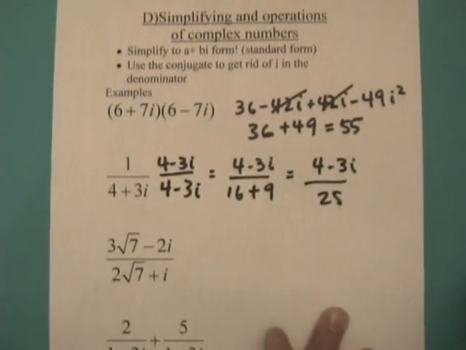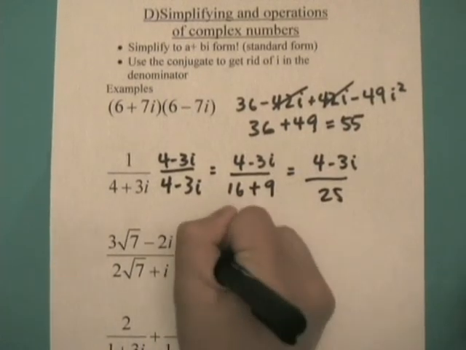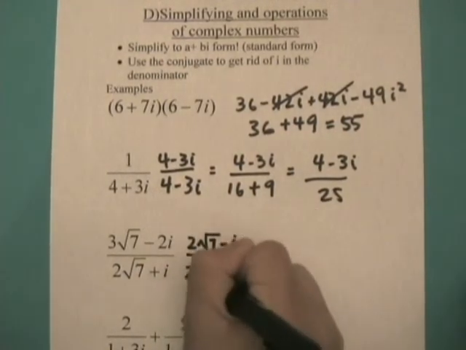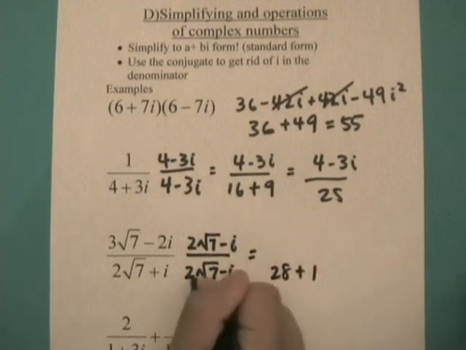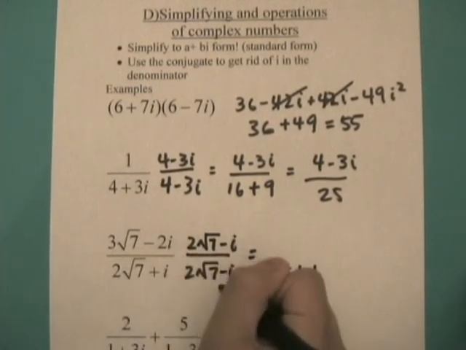So let's move on to one with radicals inside it. So let's multiply the bottom and the top by the conjugate of the bottom, so 2 rad 7 minus i. So let's multiply that out. So let's do the bottom, so it would equal 28 plus 1, because 2 times 2 equals 4, and rad 7 times rad 7 is just 7, so 4 times 7 is 28.